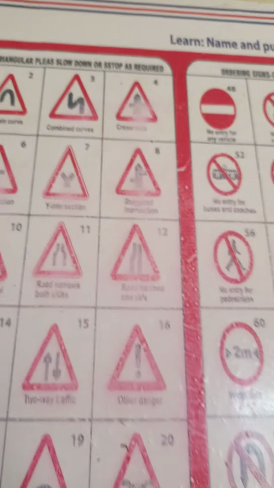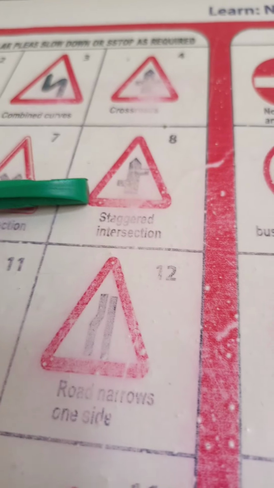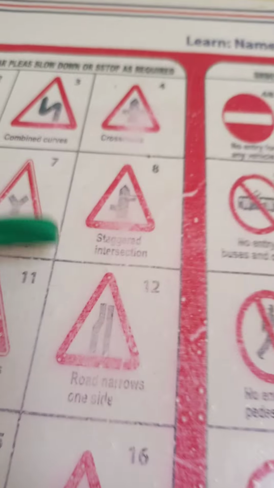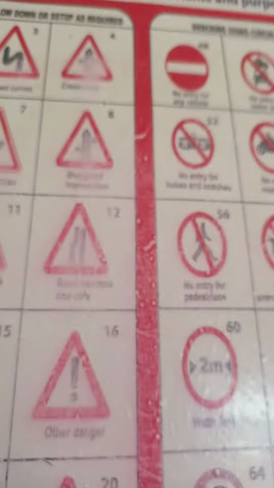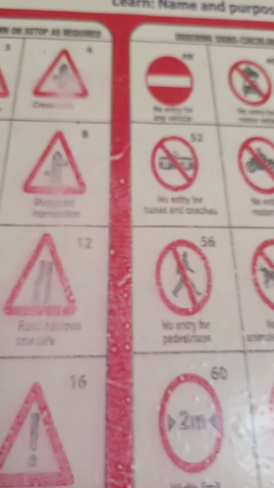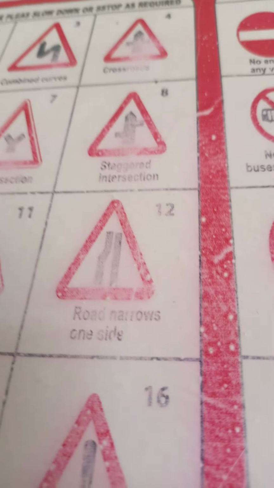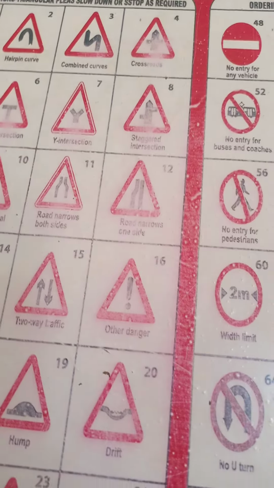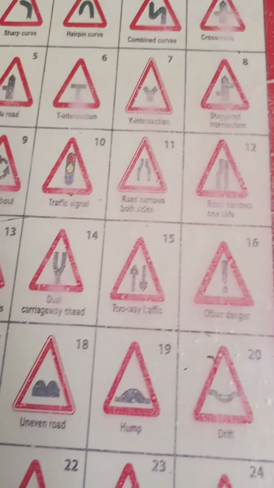Then number 8 is the staggered intersection, and this staggered intersection is showing us that you are on the main road, and on the main road we have a branching road on our left and another branching road on the right. So when you get to such a situation, if you are turning to any of these, you should indicate before you reach there, so that you alert someone behind. If you are turning right, you indicate and keep moving closer to the right side.